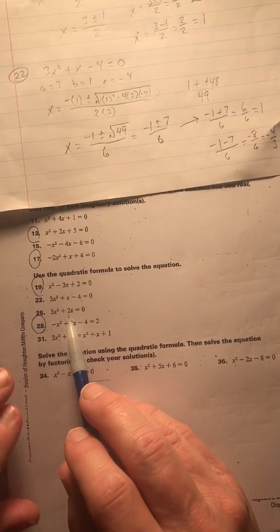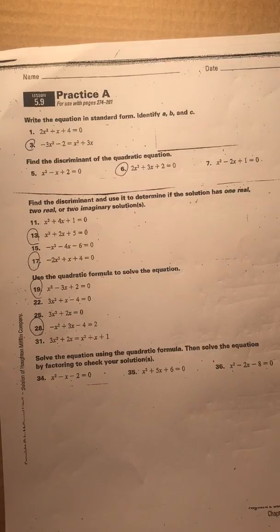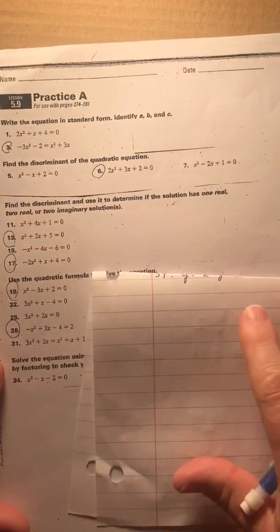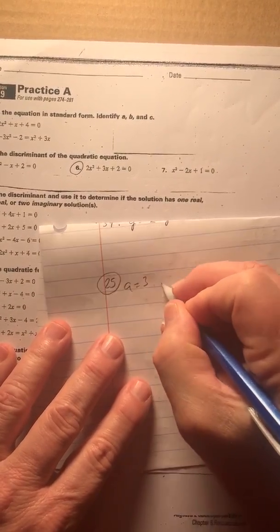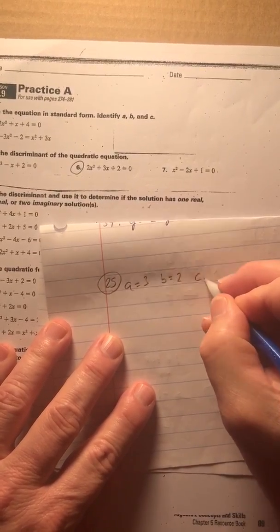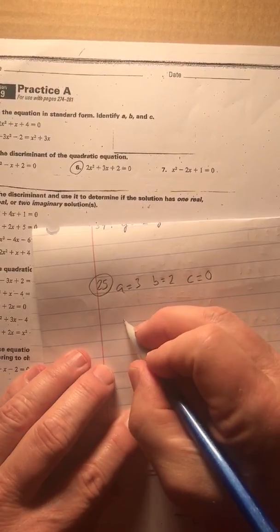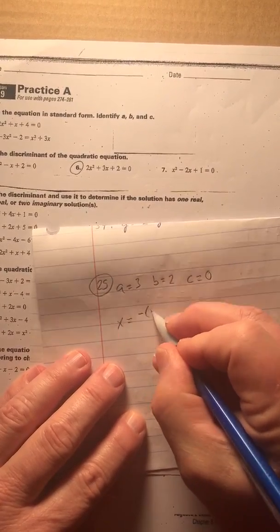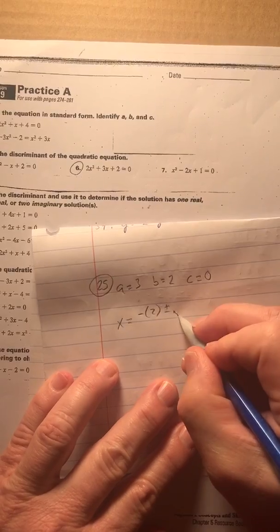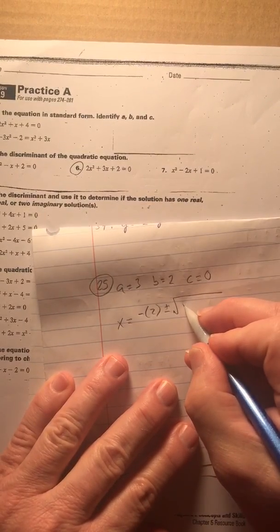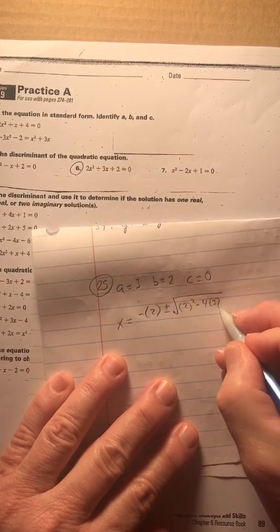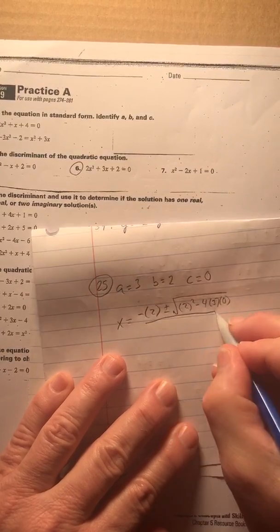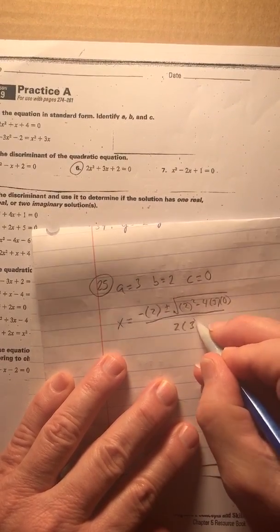Number 25, the tricky thing about that one was that there is no C. So you had to see that the C was 0. So for 25, you should have started out that A is 3, B is 2, and C is 0. So now when we put it into the formula, x equals negative b, so negative 2, plus or minus the square root of b squared, so 2 squared, minus 4 times a, which is 3, times c, which is 0, all over 2 times a, which is 3.